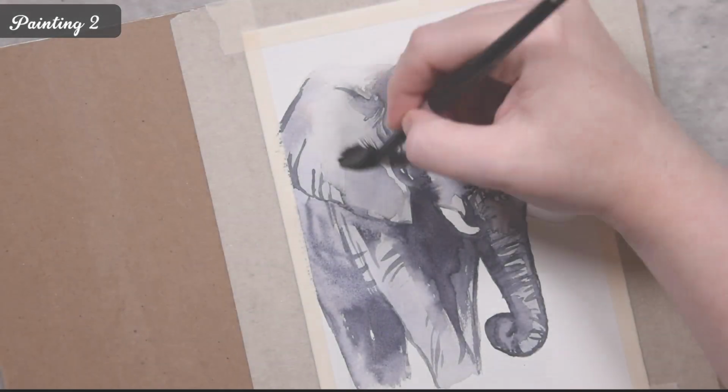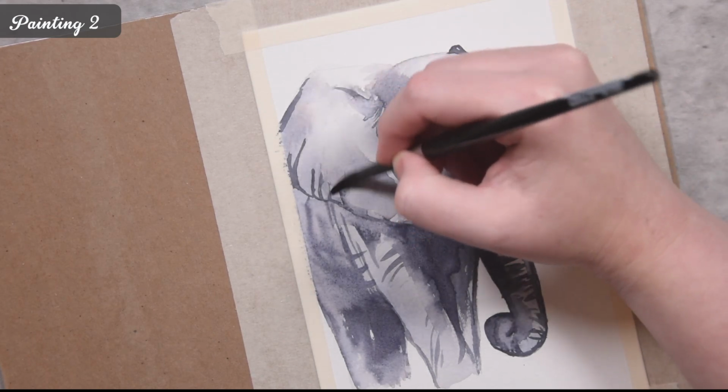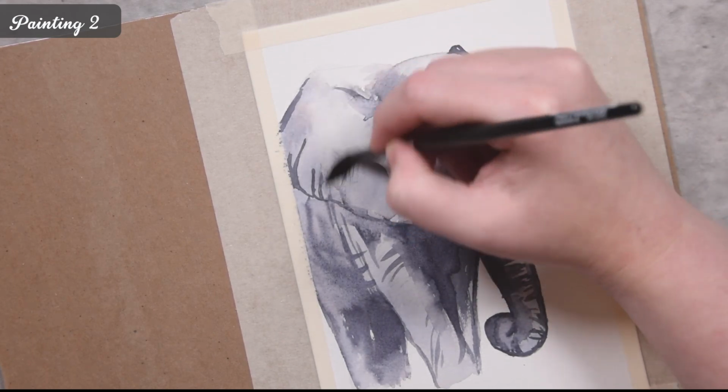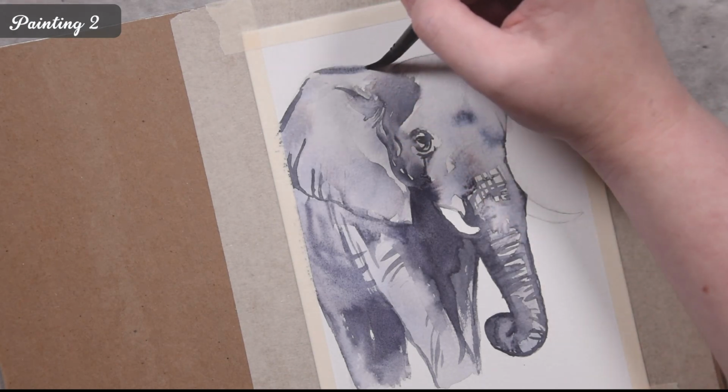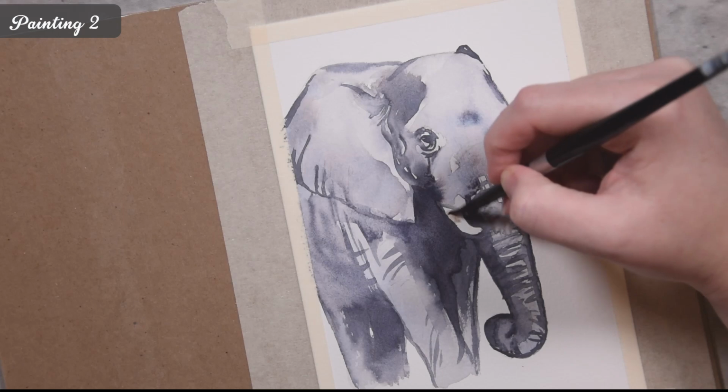The final adjustments on Painting 2 look rather different, as I'm trying to fix earlier mistakes like softening off edges that have already dried. I do take a bit of time to add in some darker shadows that were needed for the overall contrast of this piece.